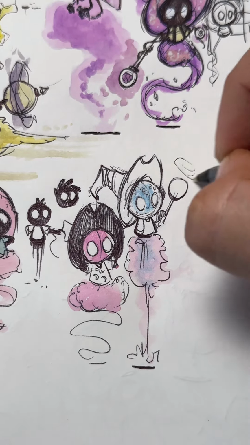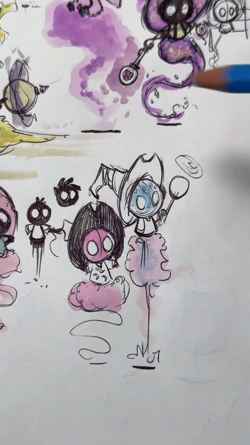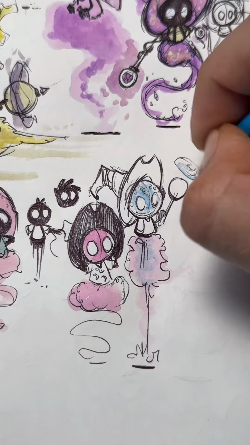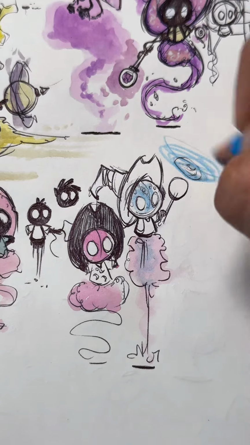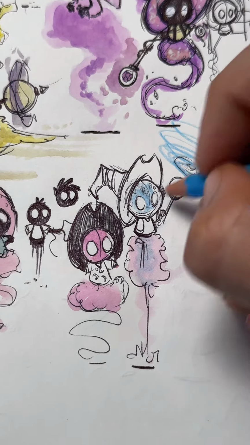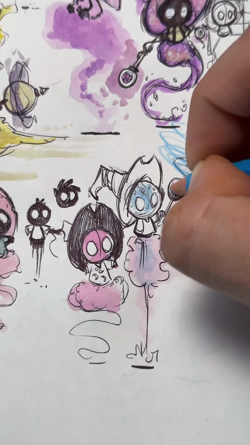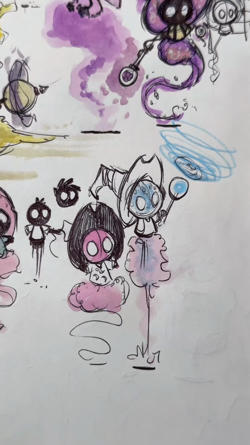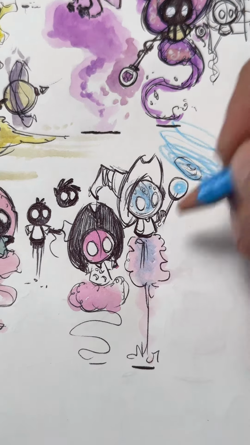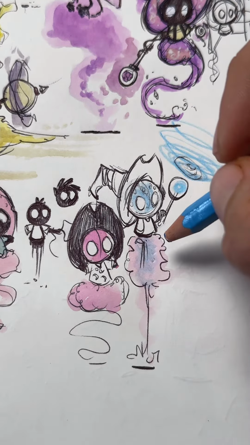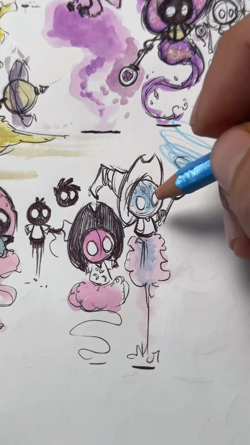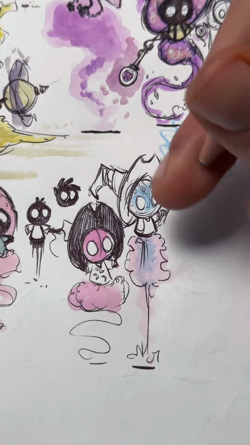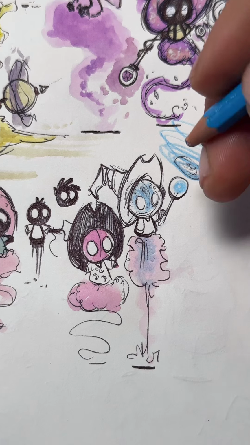And then he has his little nebula. There you go. See, I like that. I like that a lot. The notch of the hat, a star.